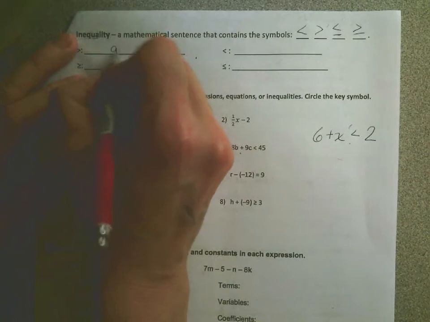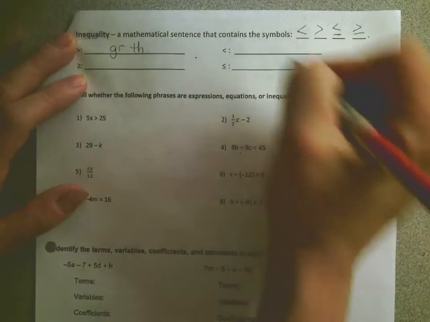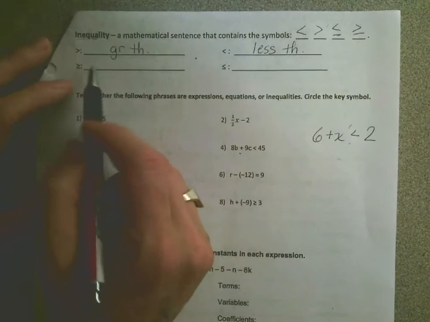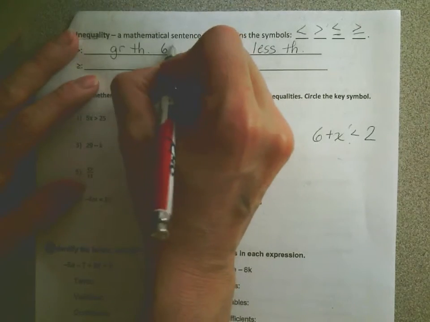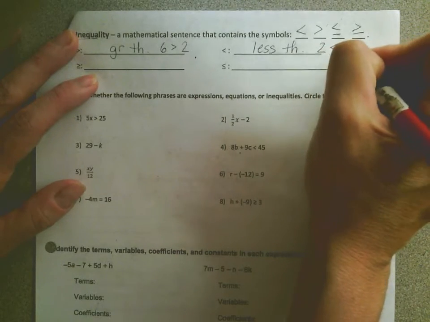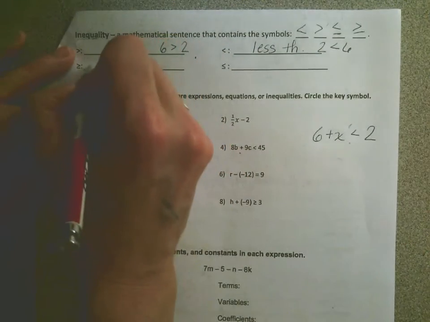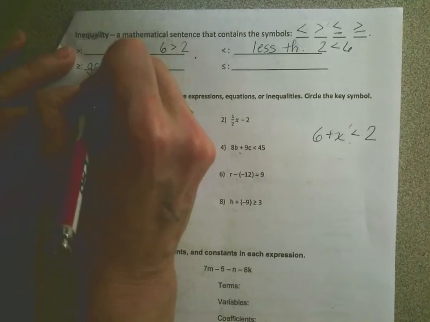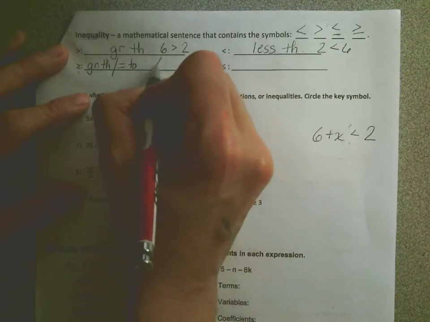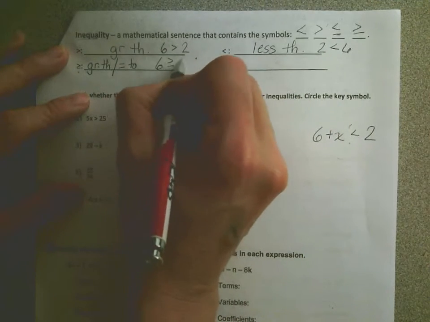This is the greater than, less than, and it's read from left to right, like 6 is greater than 2. Or 2 is less than 6. Greater than or equal to, like 6 is greater than or equal to 2.